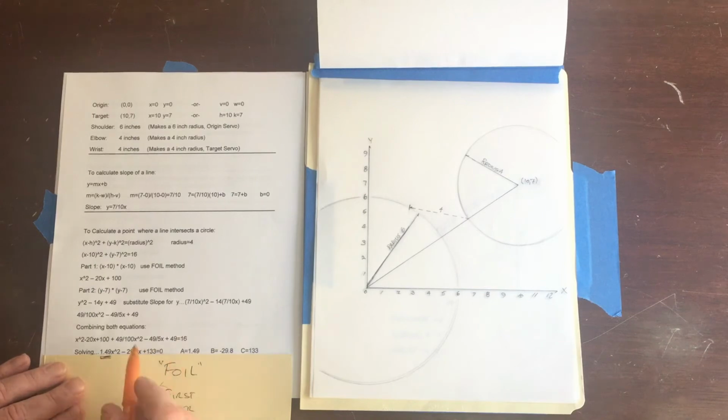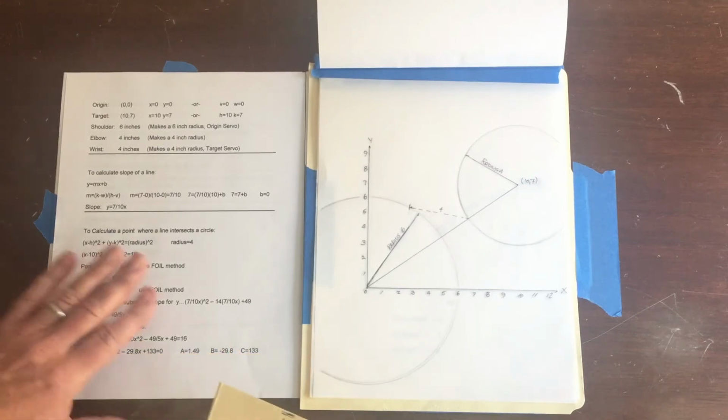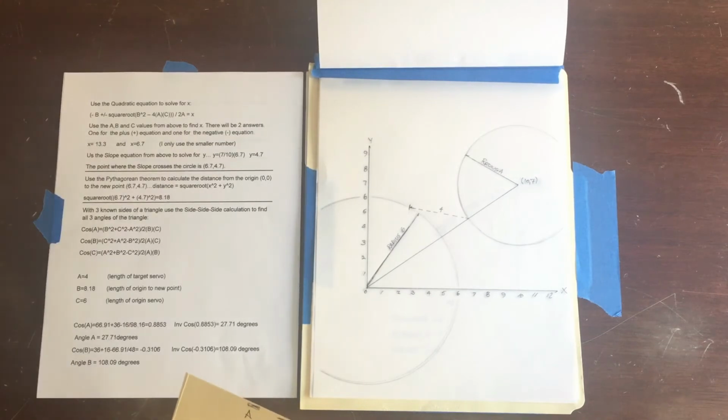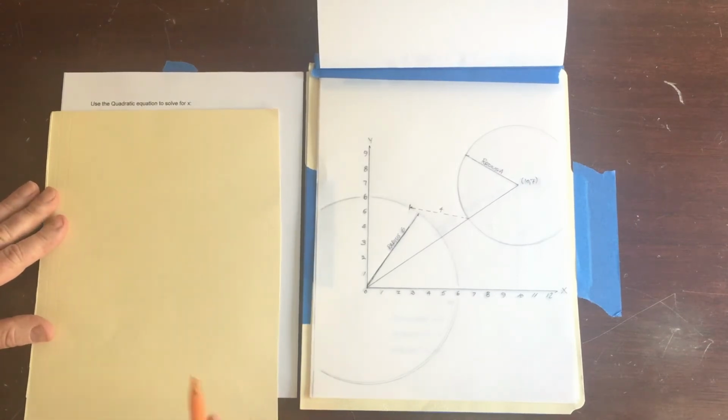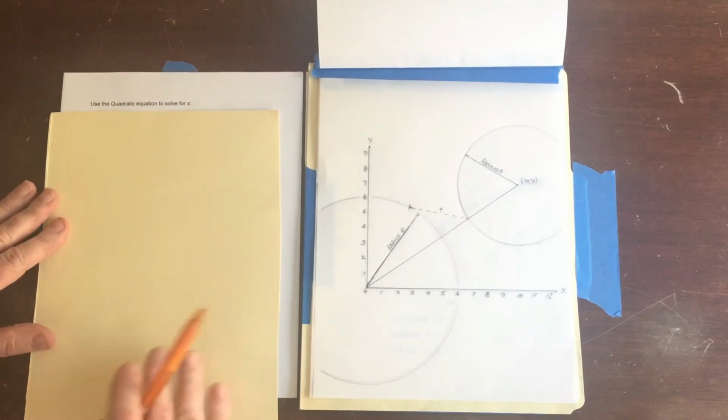this value here, that's A. This value here is B, and this value here is C. We don't need to worry about the x or the x squared. That doesn't matter. What we need is the leading number before each of those positions. And that sets up our A, B, and C, and that's what these values are here. We then take these letter values and we use the quadratic equation to solve for x.